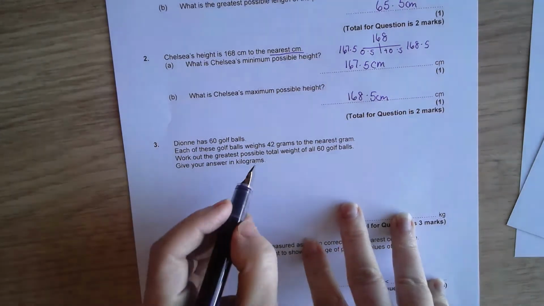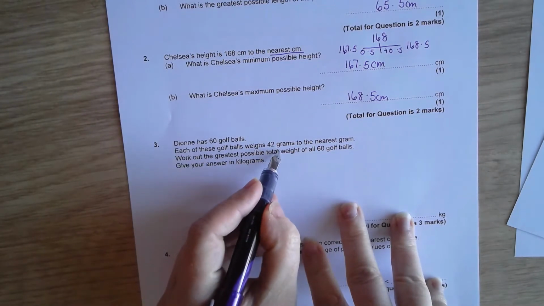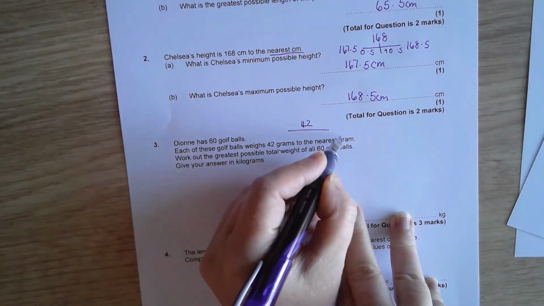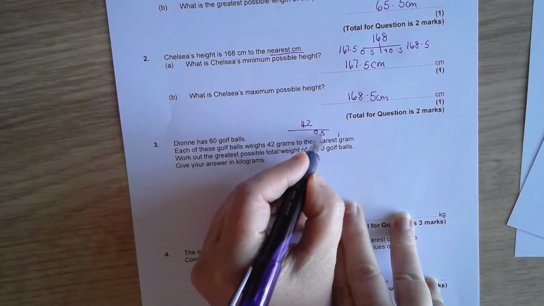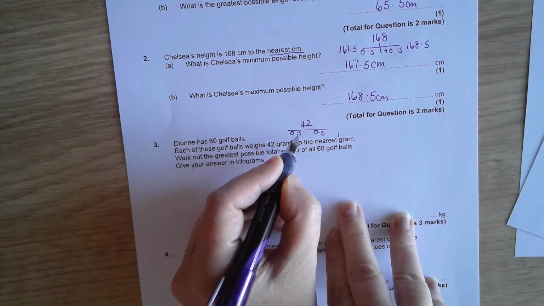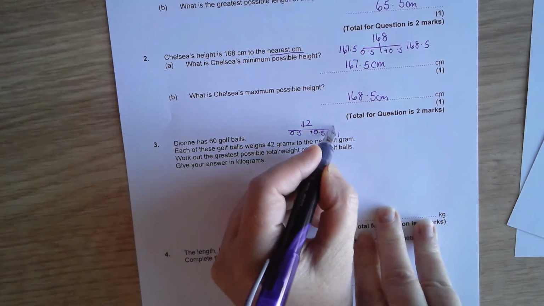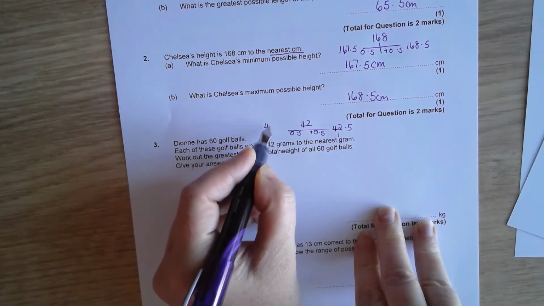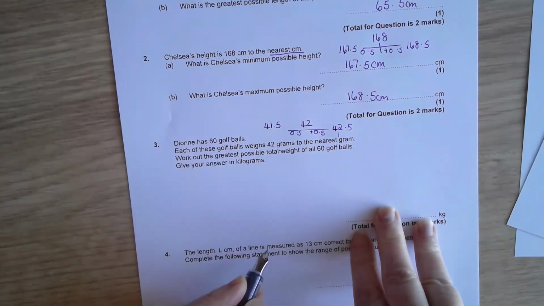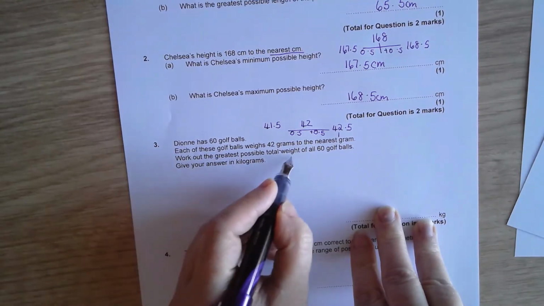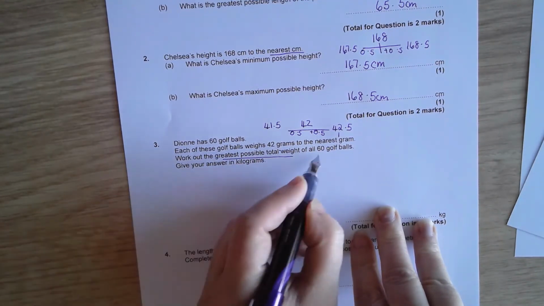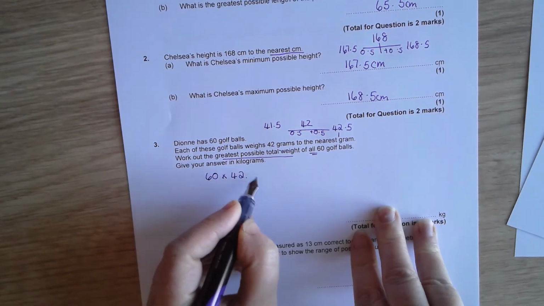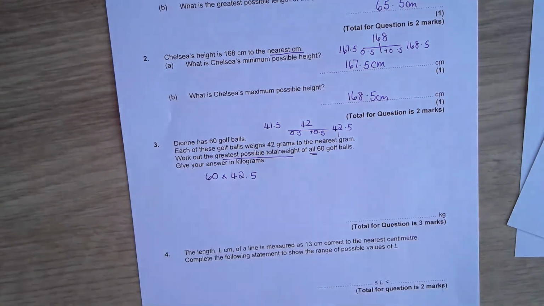Question 3. Dion has 60 golf balls. Each of these golf balls weighs 42 grams, correct to the nearest gram. So that's 1 gram. So split that in half. So that's 0.5. To find the maximum, I add it to 42, and 0.5 subtracted from 42 gives me the minimum. Then it asks, work out the greatest possible weight of all 60 balls. So I need to multiply 60 times 42.5 using my calculator.